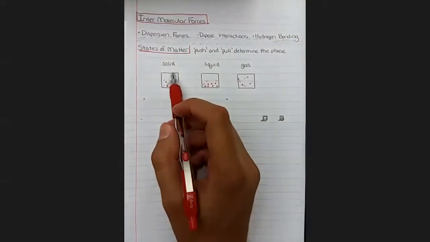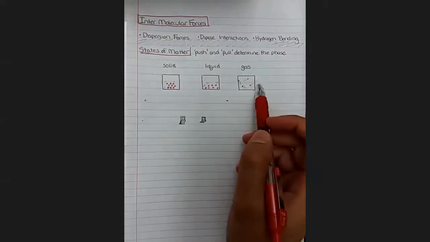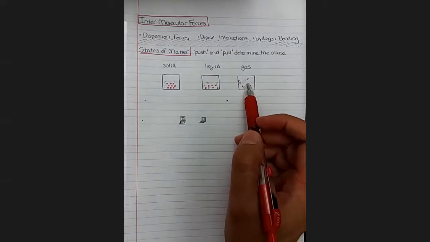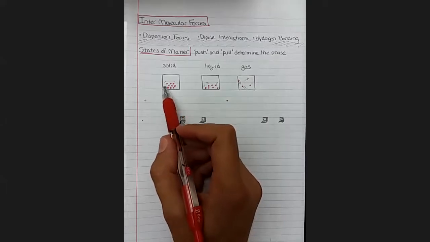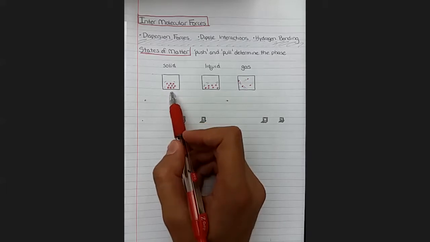We've got solid, liquid, and gas as our three states of matter. You know and love them, and you can identify them. Solids have a regular structure. The particles are very close together, and they aren't moving very much. They're fairly stable, fairly stationary.